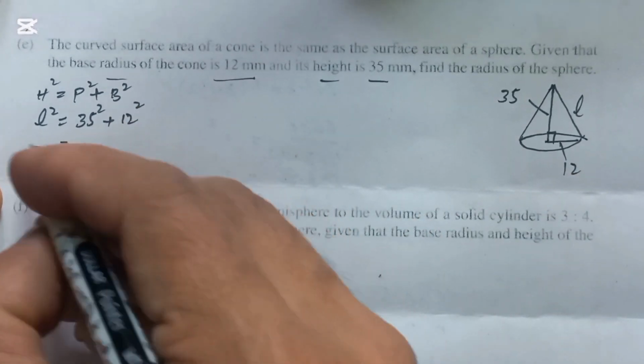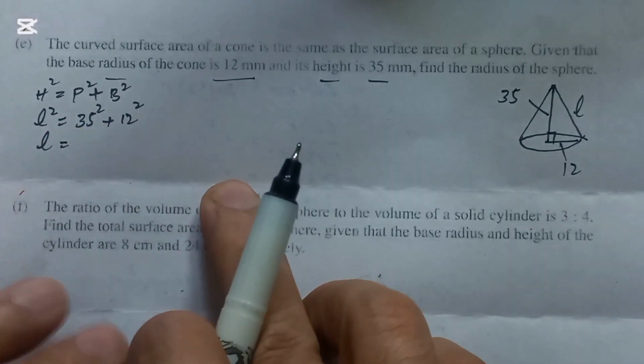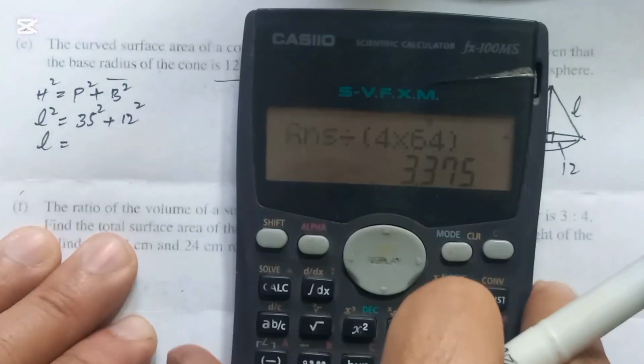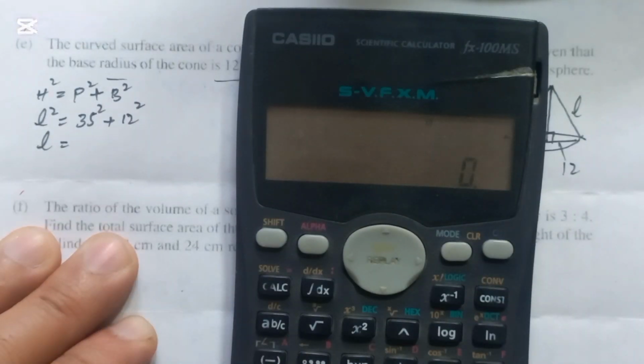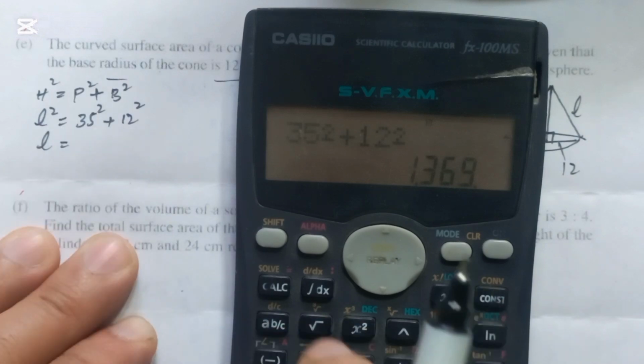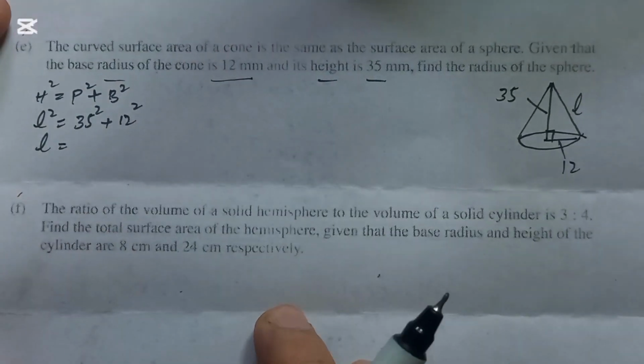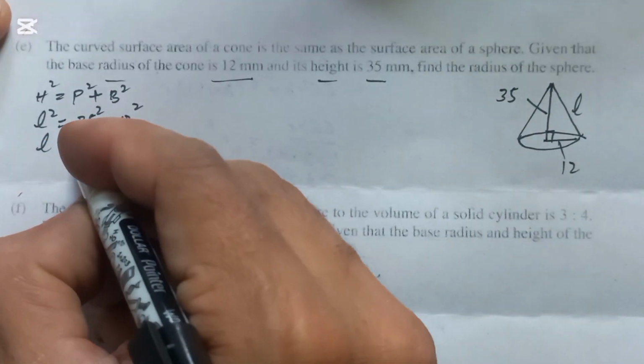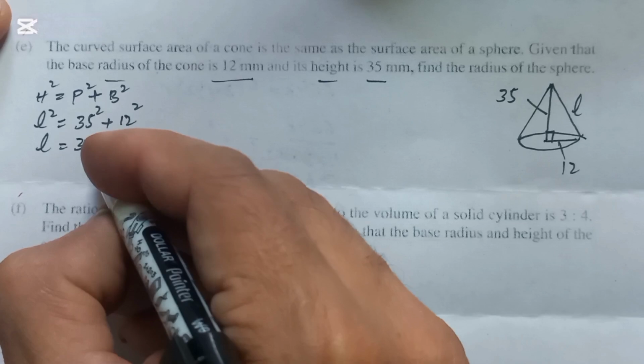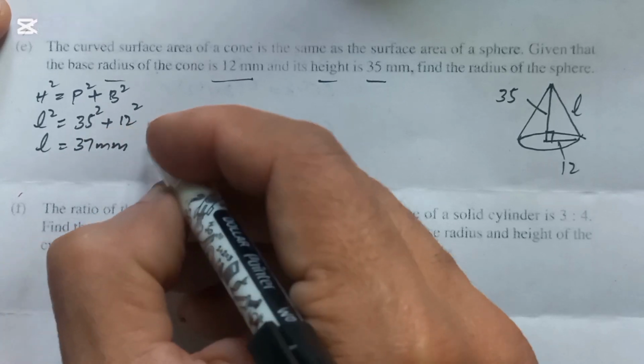Now use the calculator at this step to find the value of the L. So this is 35 square plus 12 square equal to, take the square root of both sides to get the value of L directly. That will be 37. So 37 millimeter will be the slanting height.